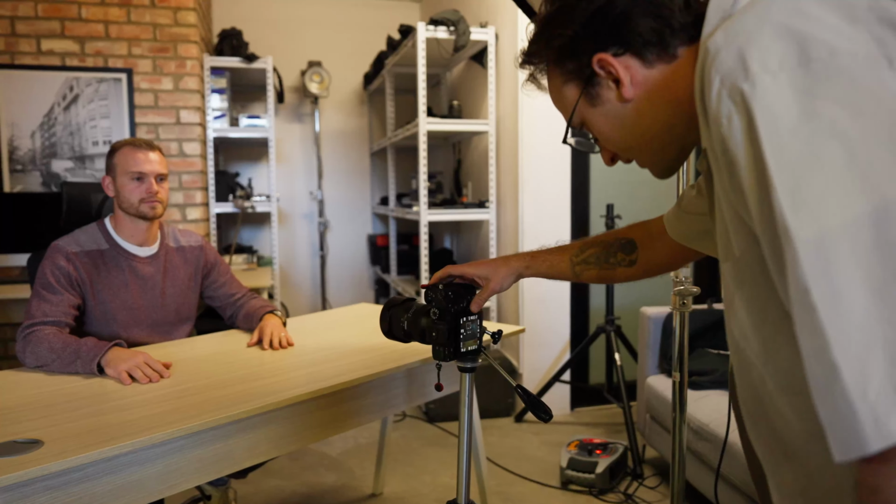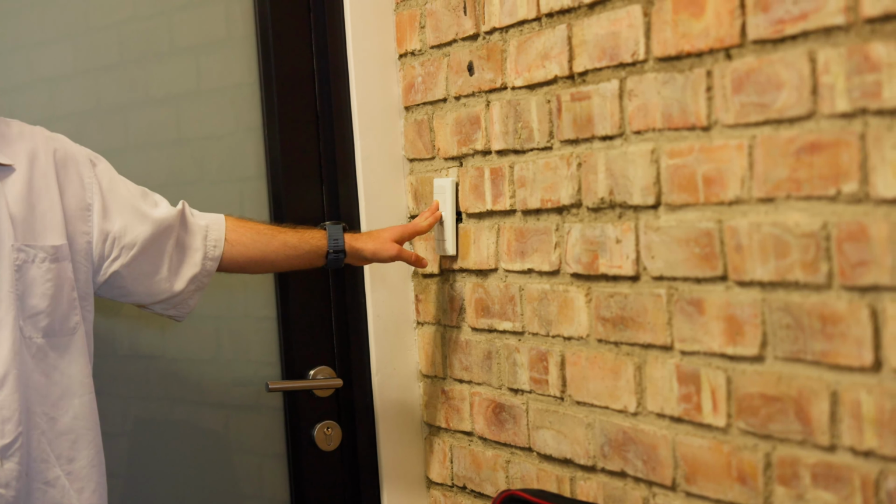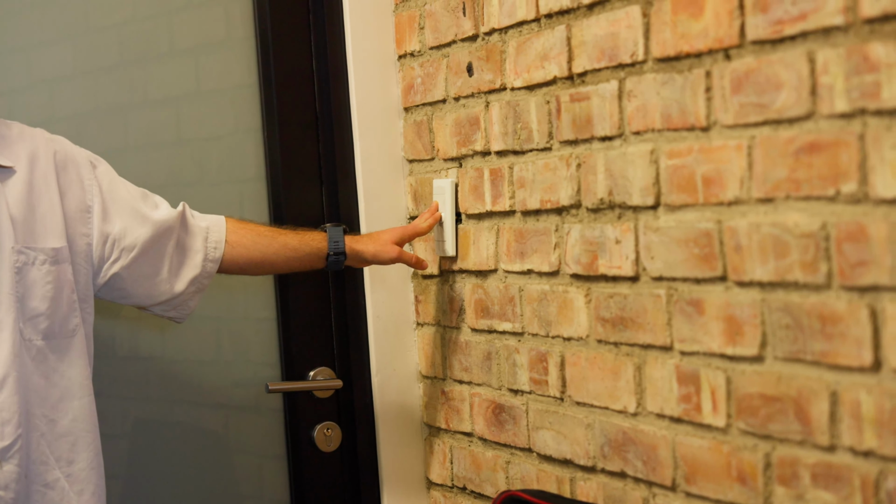For the first step of this lighting tutorial, we are making sure that the room's light is off. You want to switch off the big light in your room. Do not use lighting that is coming straight from above. It creates ugly shadows on your face and then your subject will start looking like a villain. So on Tim's video, we made sure that the big light is turned off first.